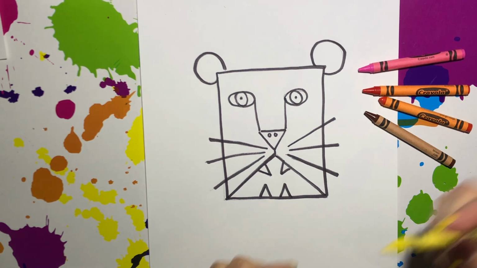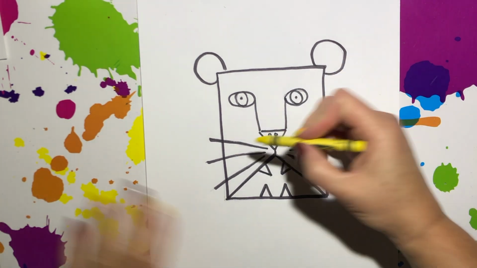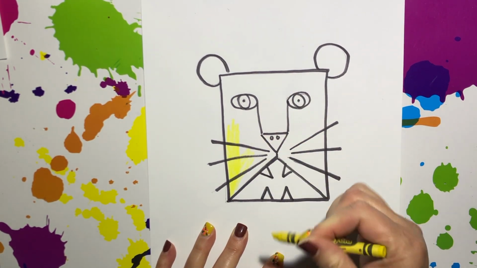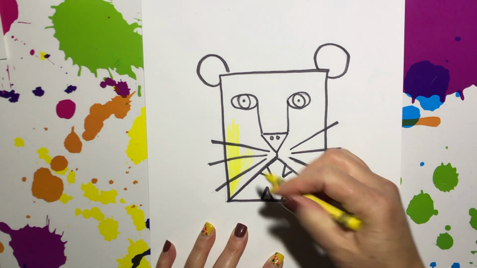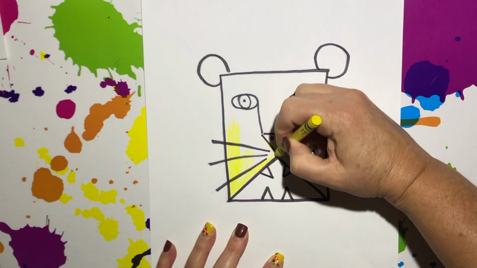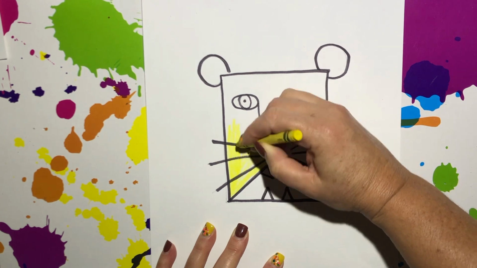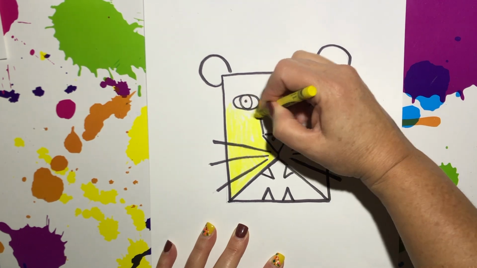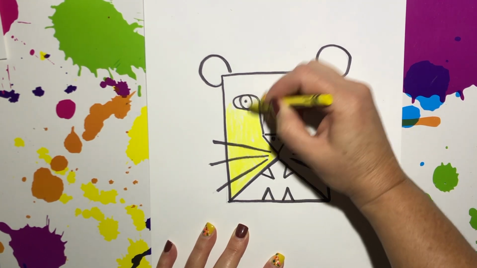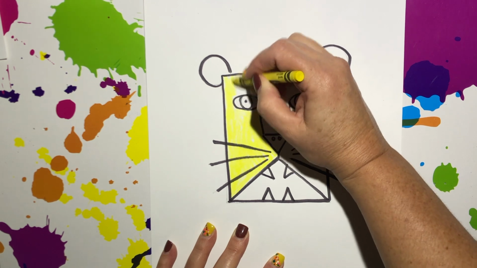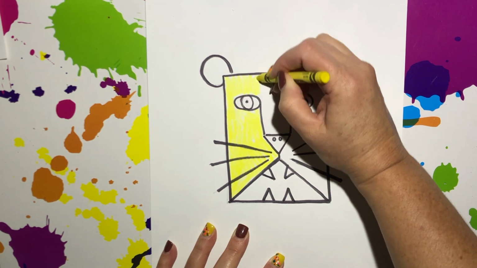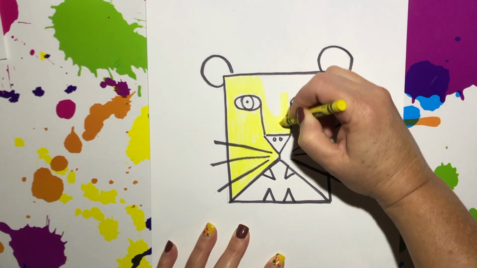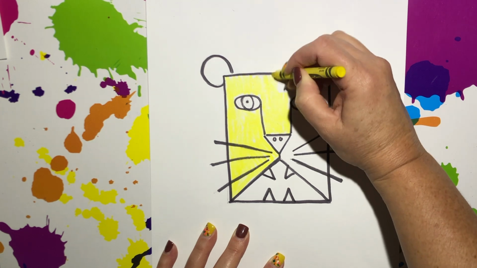Okay, so let's go ahead now. I'm going to use the yellow and color in the lion's face. Now, if you want your lion's face to be orange, now remember, do not color in this bottom triangle for the mouth. Just the top of the head. And I'm coloring lightly so my hand doesn't hurt, trying to color in one direction. Taking my time. Going around the eyes, coloring the nose.